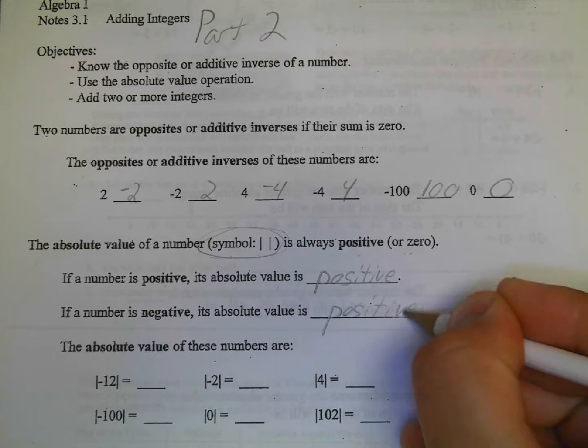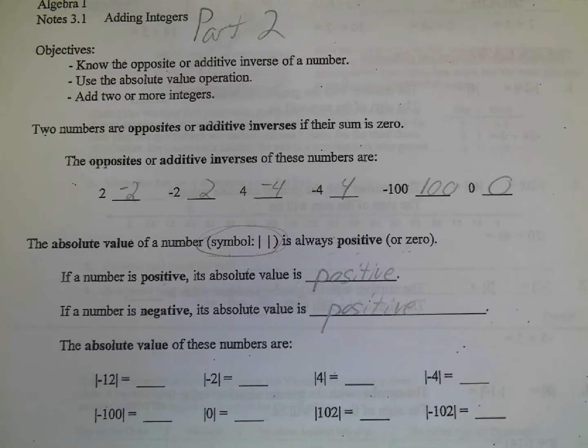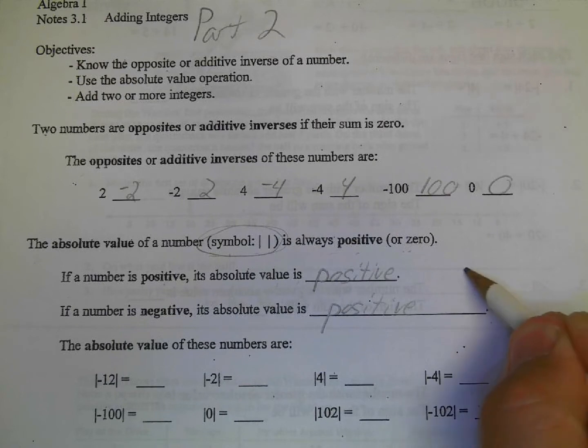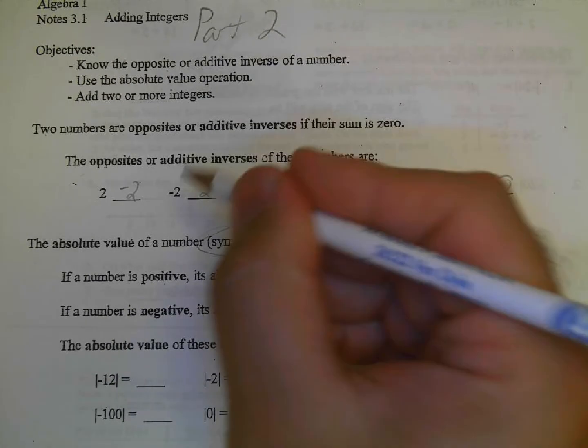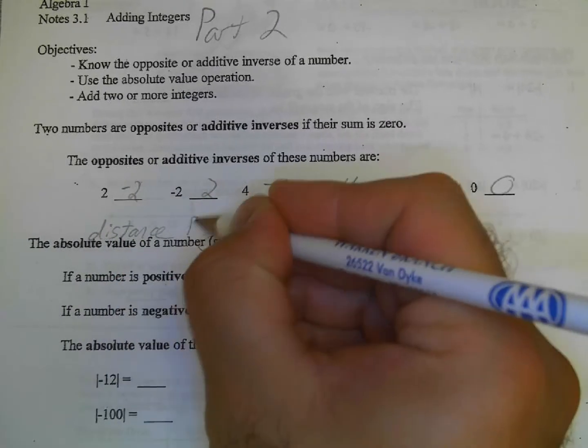So with absolute values, how far away from 0 are you? It's always going to be positive because we're looking at the distance from 0. If you forgot that, you can write right here, distance from 0.